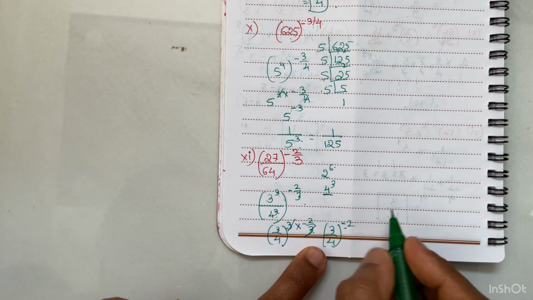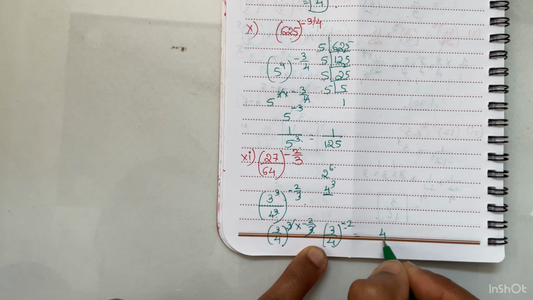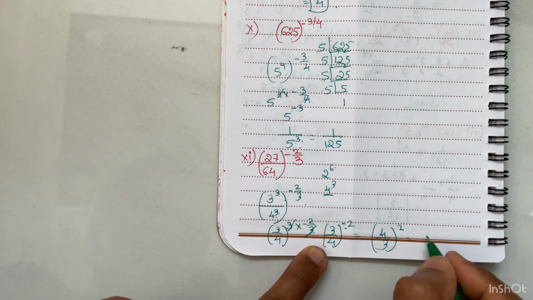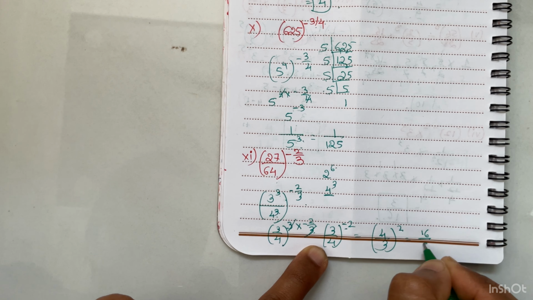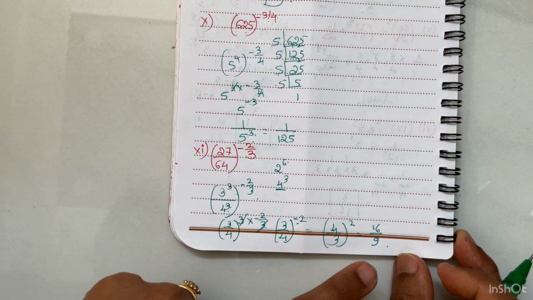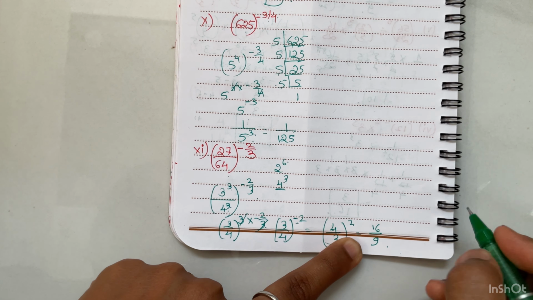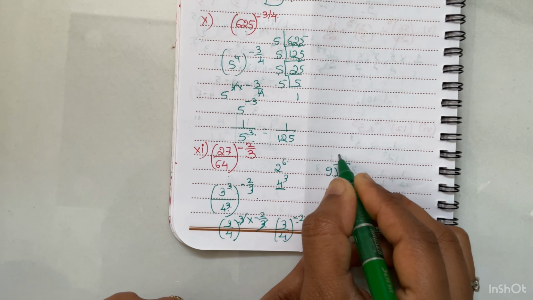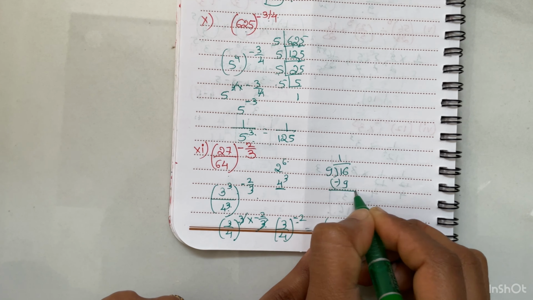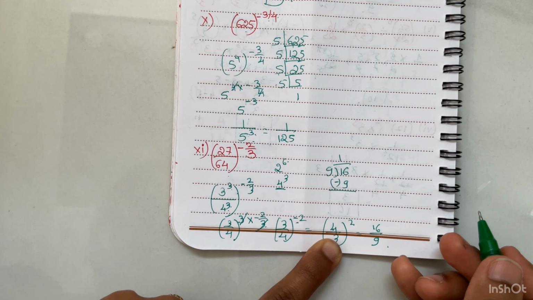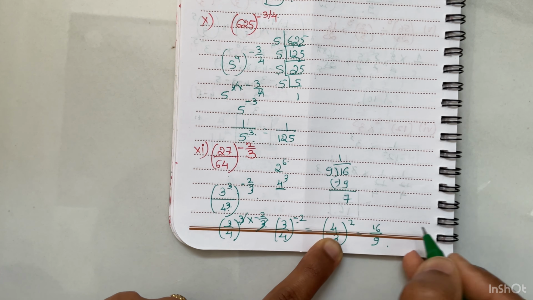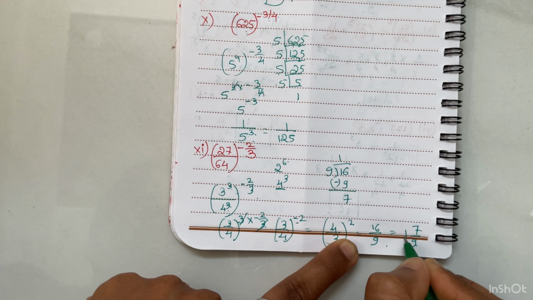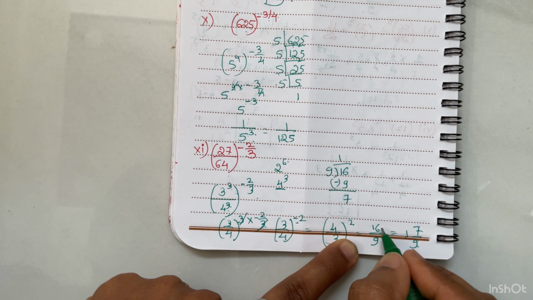Now I'll take the reciprocal of this. After the reciprocal I'll get 4 by 3 raised to the power plus 2. Now I'll multiply 4 two times. 4 fours are 16 and 3 threes are 9. Now we got an improper fraction, so let's convert it to the mixed form. For that we need to divide 16 by 9. 9 ones are 9. 16 minus 9, how much will I get? I'll get 7. So this I can write as 1 7 by 9. 9 ones are 9 plus 7, that is 16, that is 16 by 9.